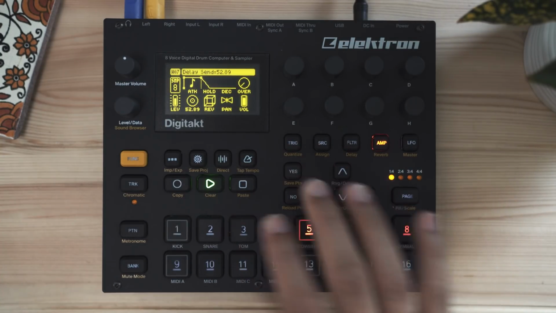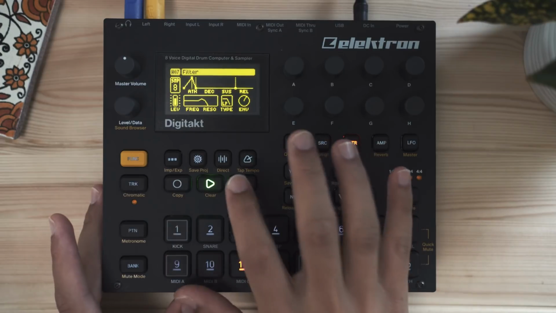Anyway, that's the filter page. Super powerful, can really do a lot of stuff with it.